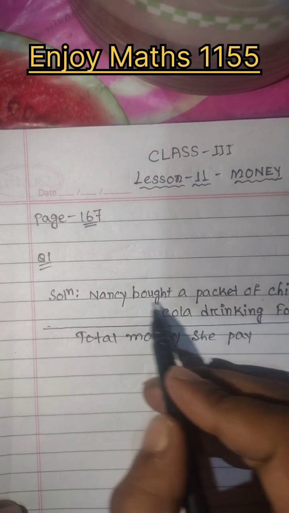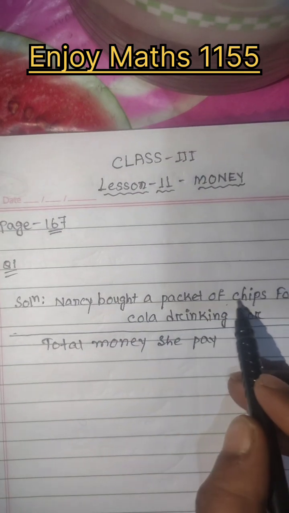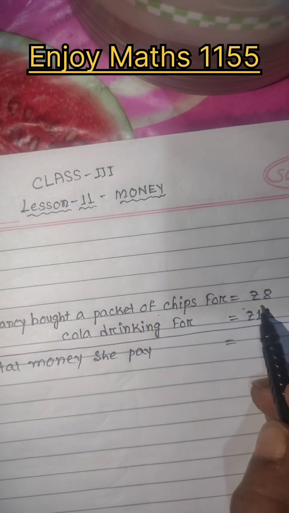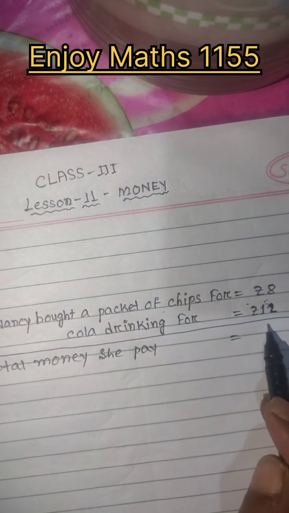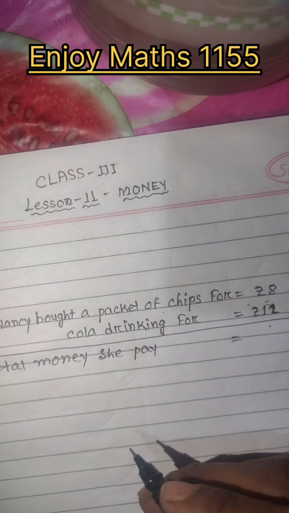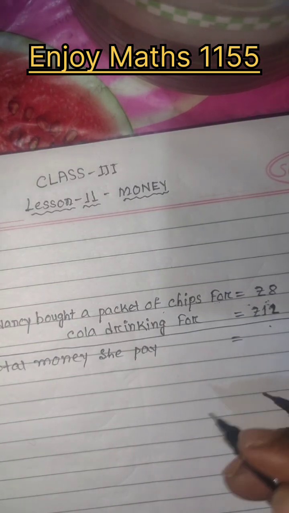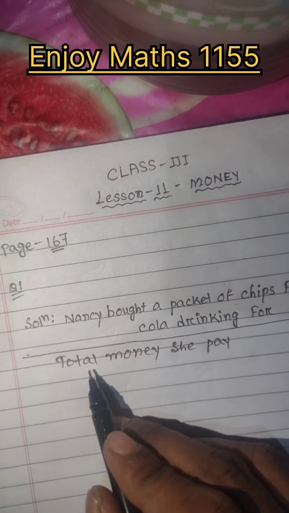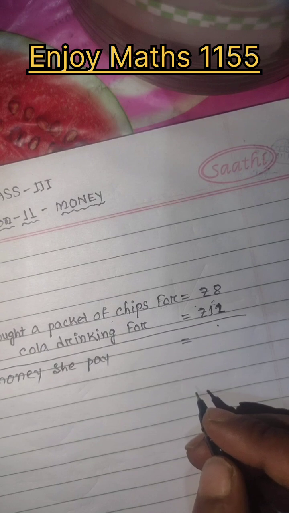Nancy bought a packet of chips for 8 rupees. Again, a cold drink for 12 rupees. So we have to find the total money she pays to the shopkeeper. Then what do we have to do? We have to do plus.